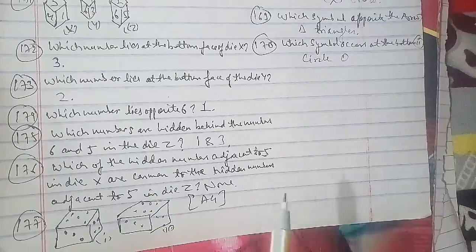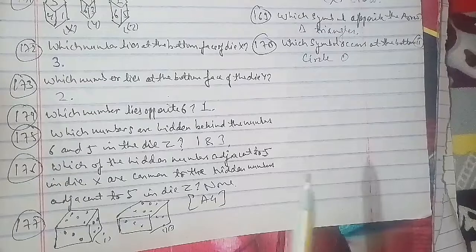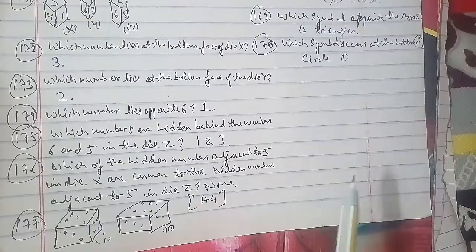We'll go ahead with another question, the 178th question of the session. So we'll go ahead with this as well, where we have a dice.